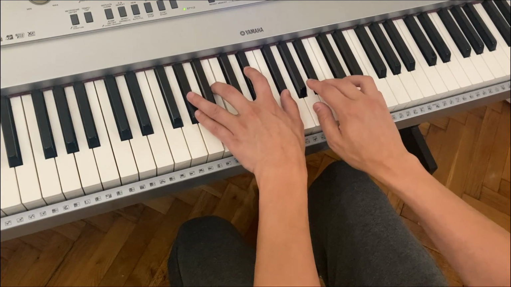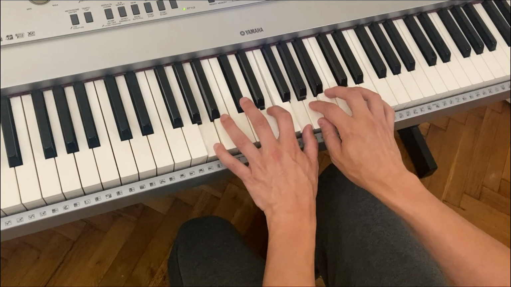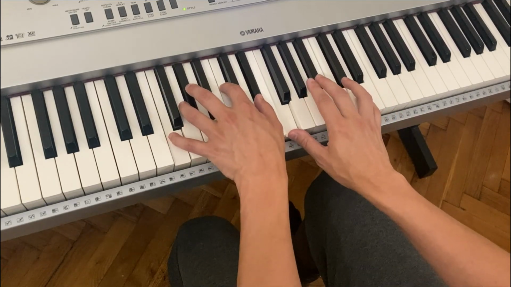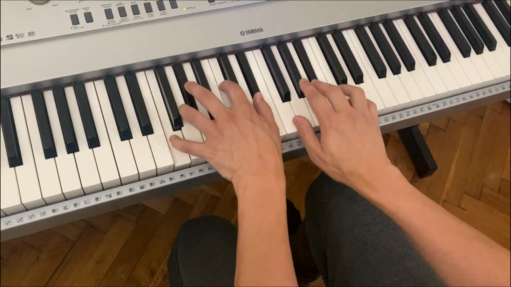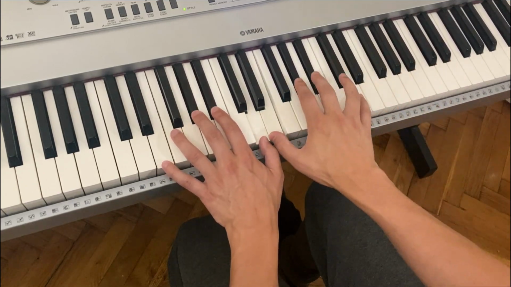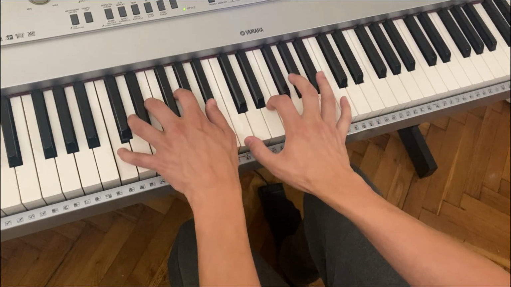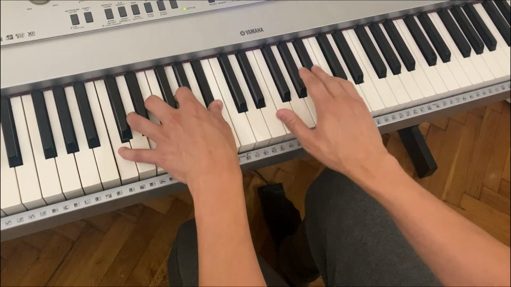So you get the idea. A7 flat 9. Minor 11 on F again. I do like that F to E, I must say. I might put that in a composition. That's a really nice sound. Onto the C7, lovely. So that's the idea.